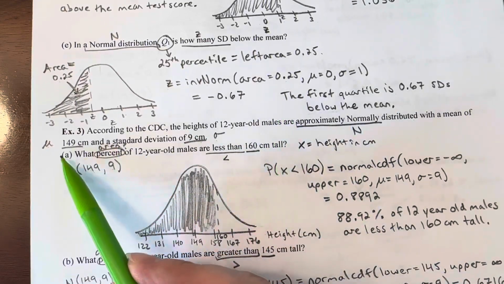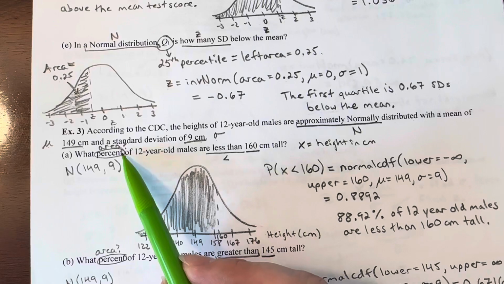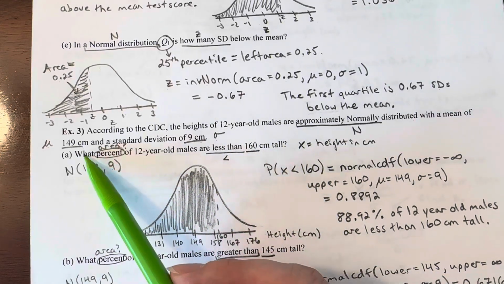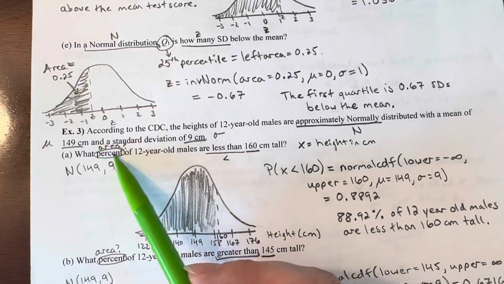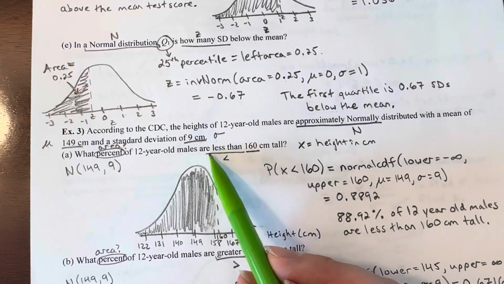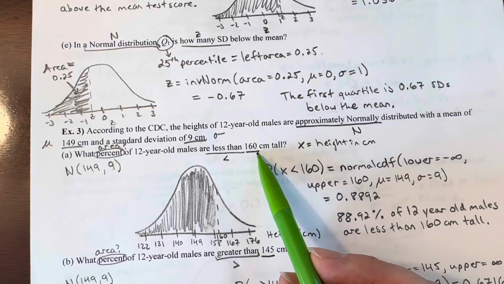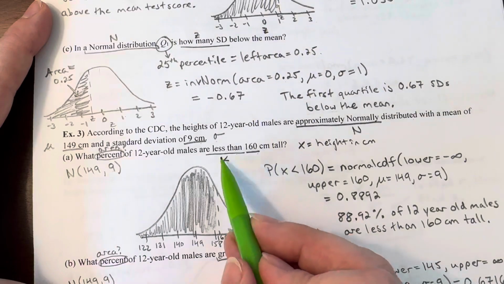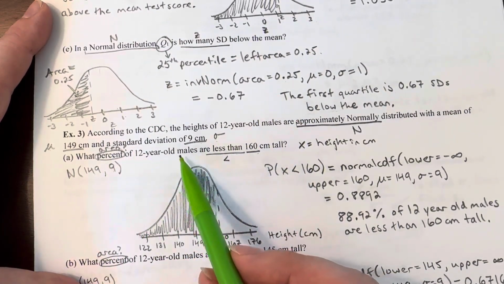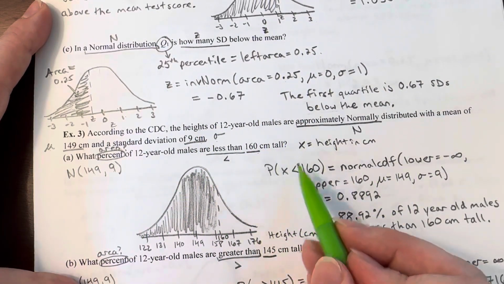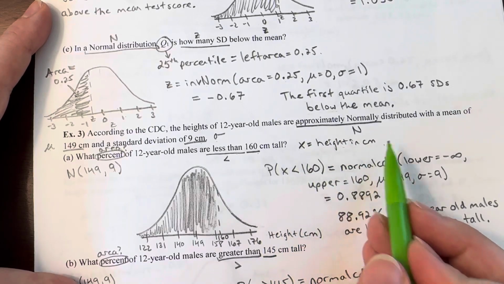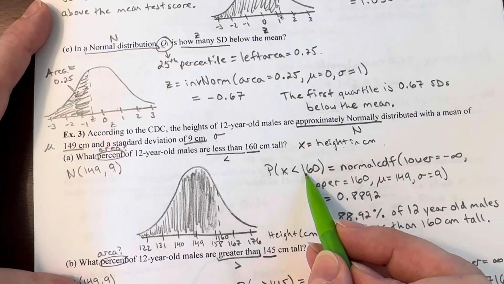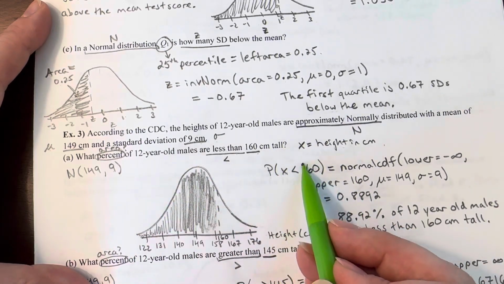And for letter A, what percent of 12-year-old males are less than 160 centimeters tall? The what percent is asking you what area is less than 160 centimeters tall in this distribution. The height of 12-year-old males is what X represents, so X is the height in centimeters. So the proportion of X values less than 160 in this distribution.